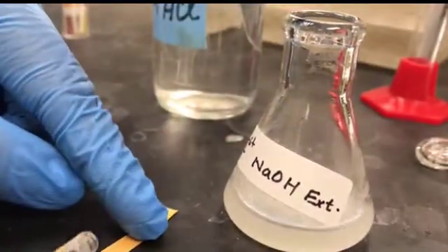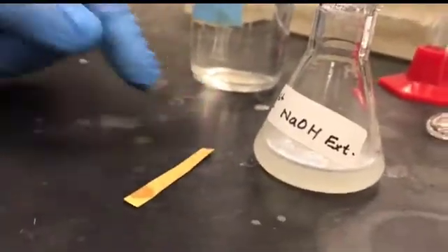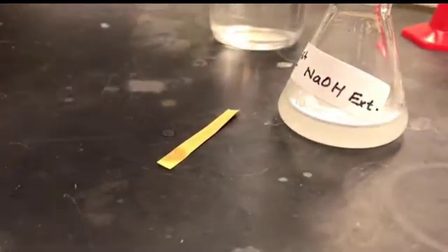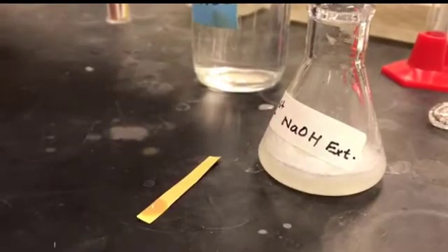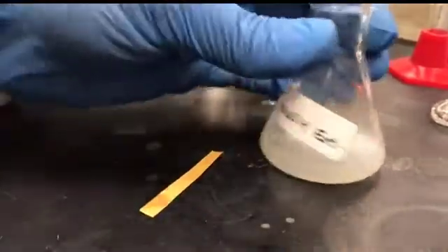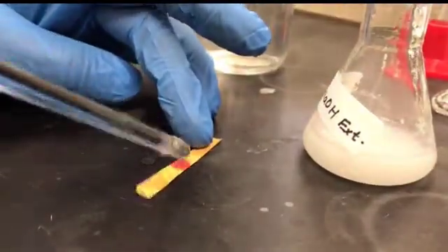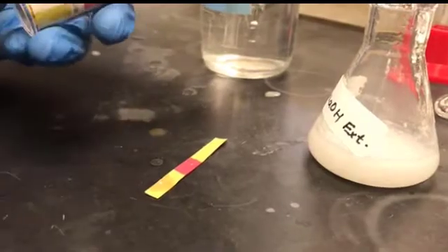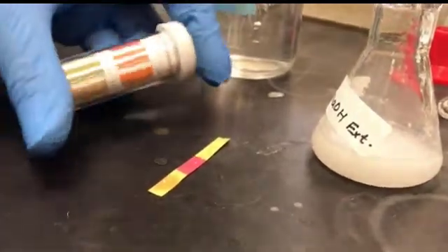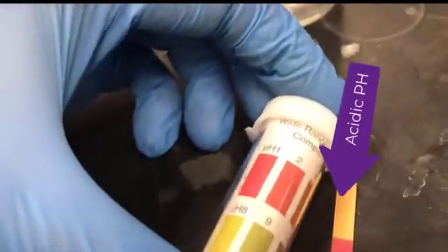Let me check the pH. Is it acidic or not? No, I can add more. Now you can see that this pH is pretty acidic, between 1 and 2.